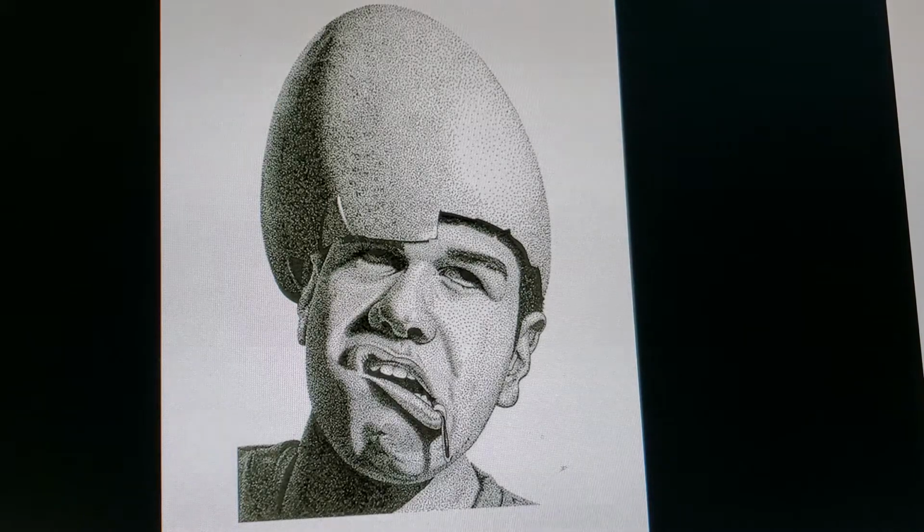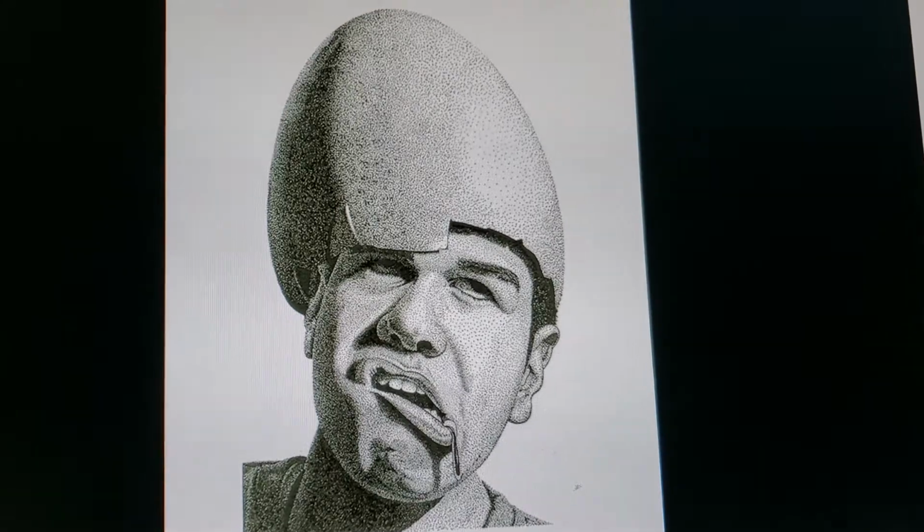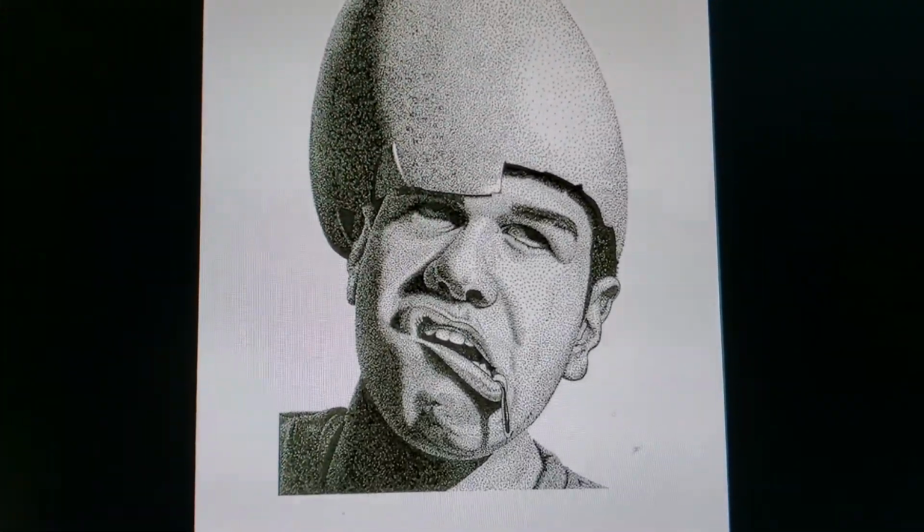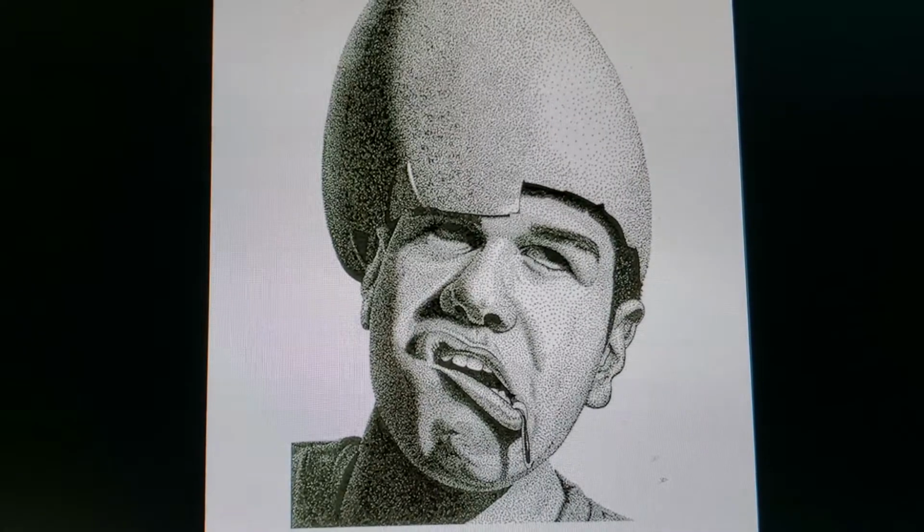Now, this is using dots, but the dots are very tiny. You can see they're very, very tiny dots. Something called a rapidograph. All a rapidograph is, is a pen that has a really small tip.